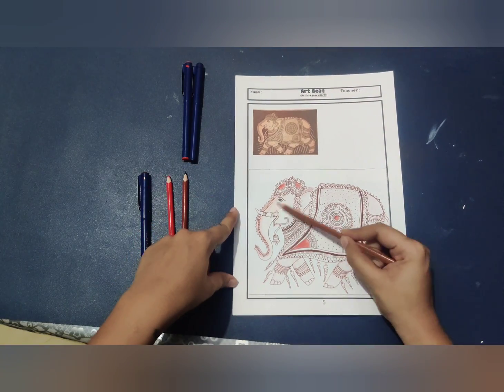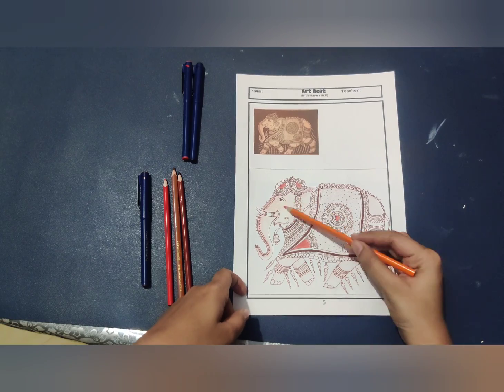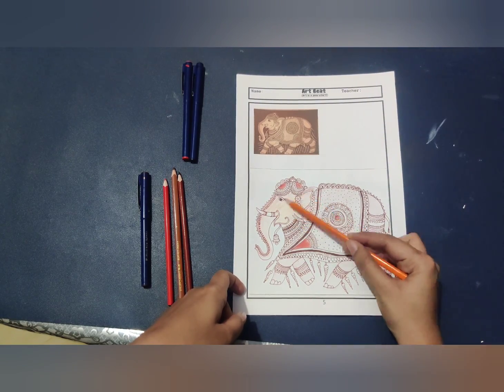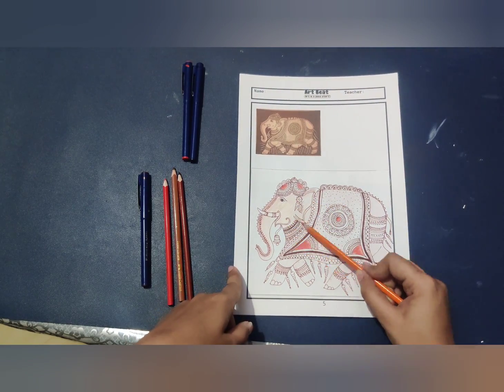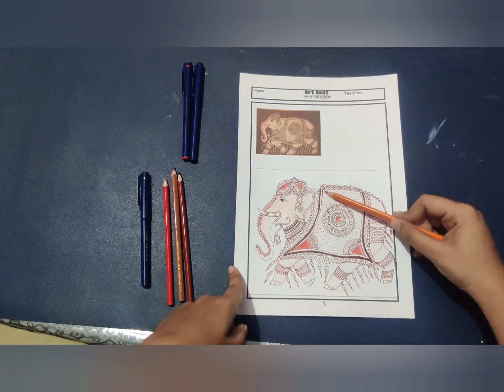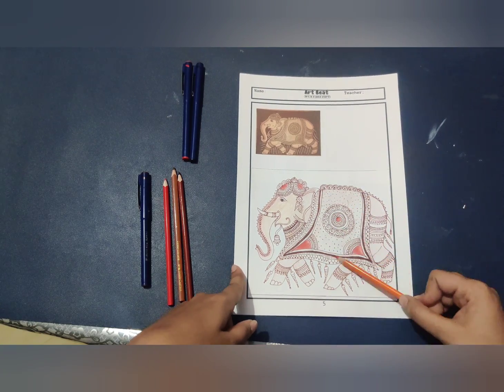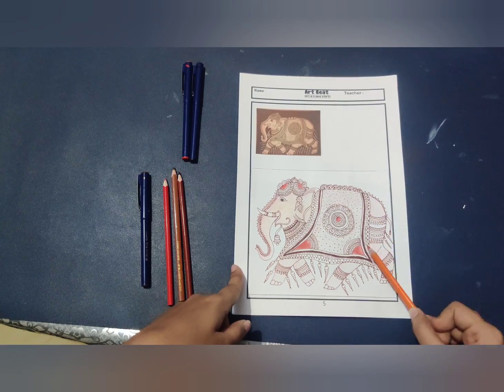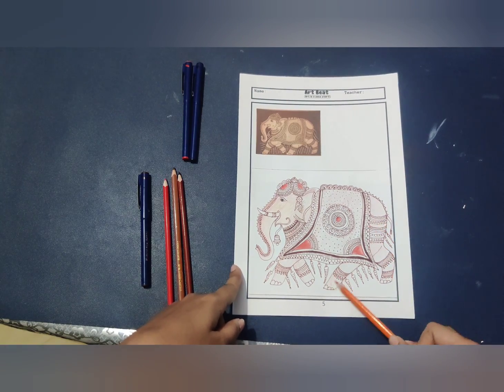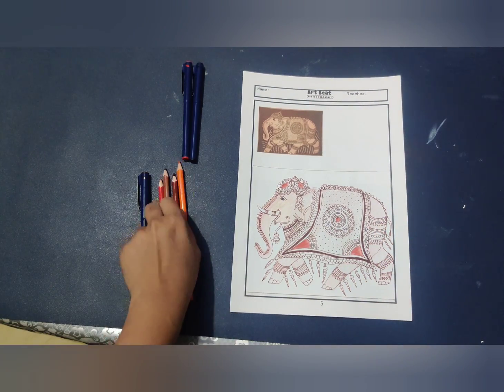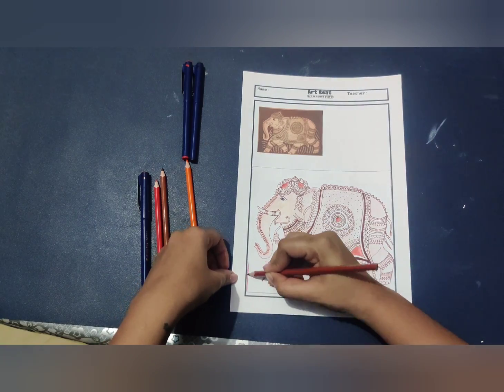And now I'm taking the lighter brown and creating some shade near the tusk, and then I have taken my orange color pencil and I'm giving more lighter shade, and I'm mixing it with red so that we get a nice shade. Remember, it has to be as light as possible.